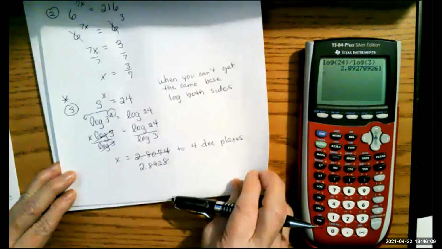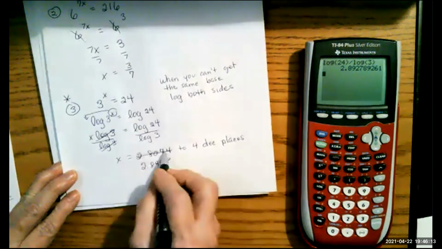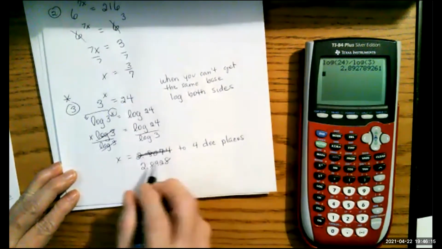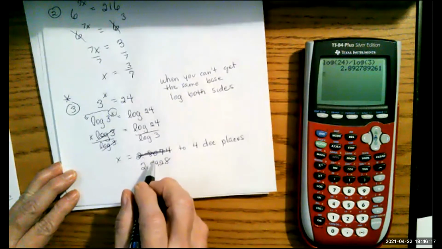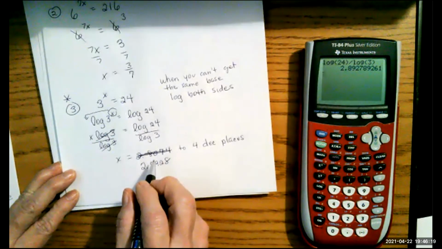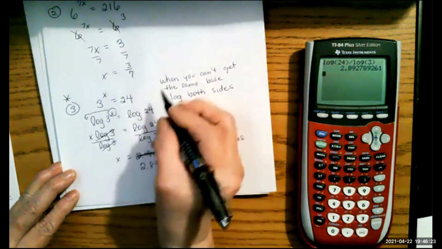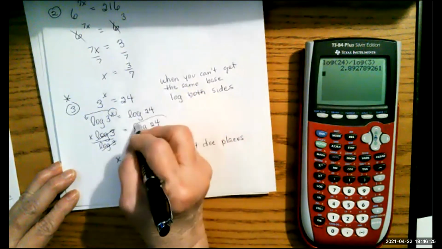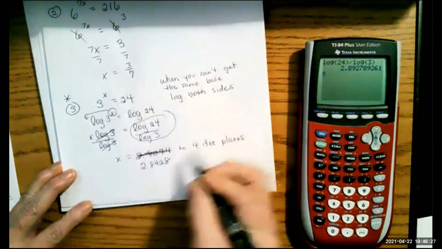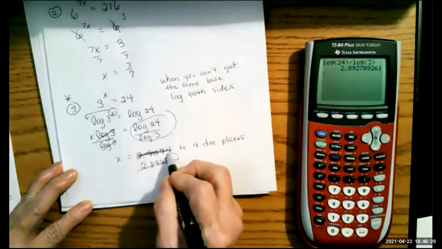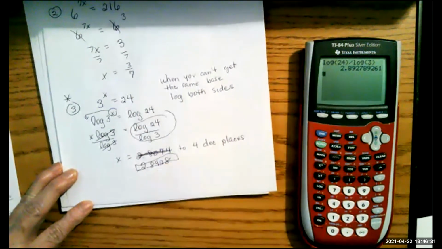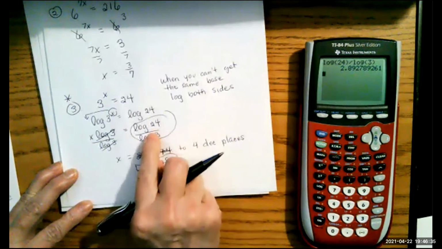When I was doing my homework and I was trying to put it in, it was making me put in what I actually got on the calculator, not rounded up or down. The computer is only going to accept this number right here. It won't accept this.